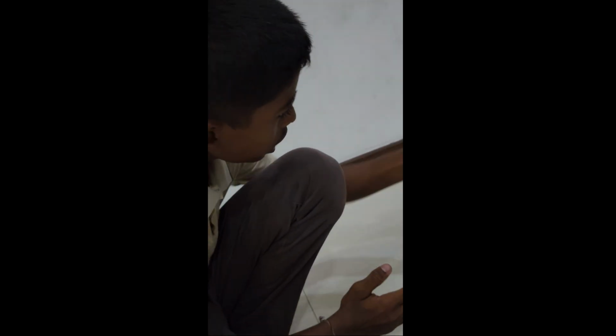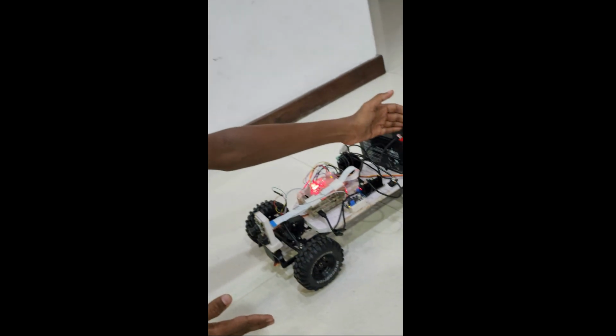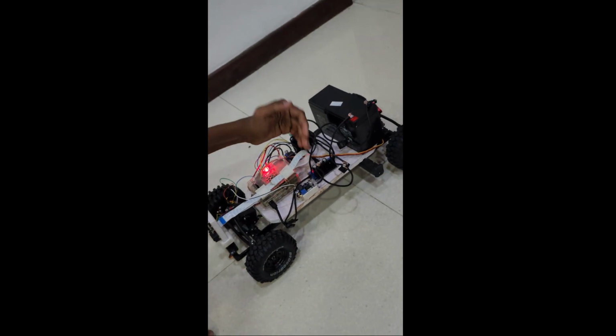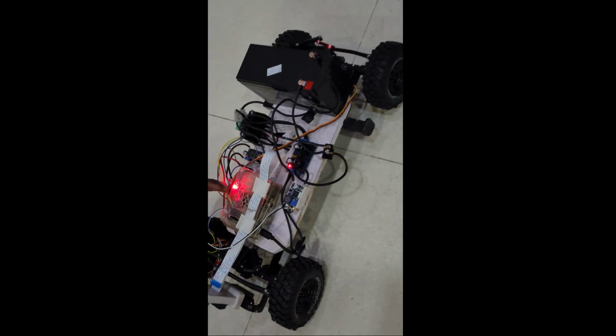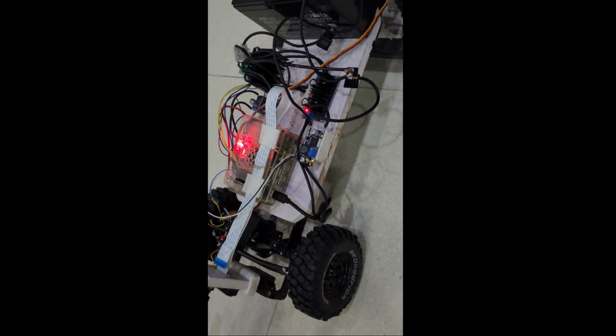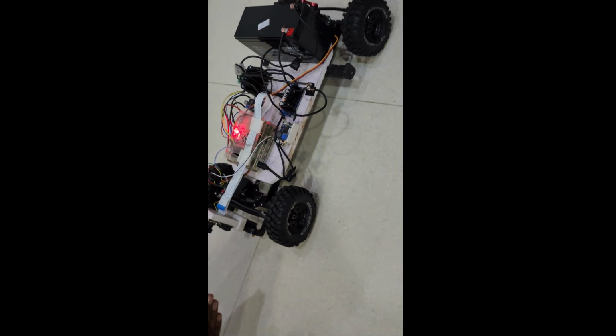So now we are going to do a demo. As you can see, everything is connected to the battery. And all the circuits are powered up. You can see indications from LEDs as well. So basically now this car is ready for a test run.